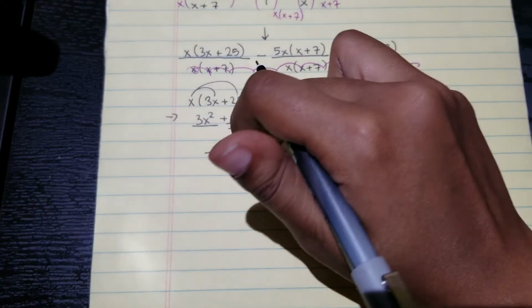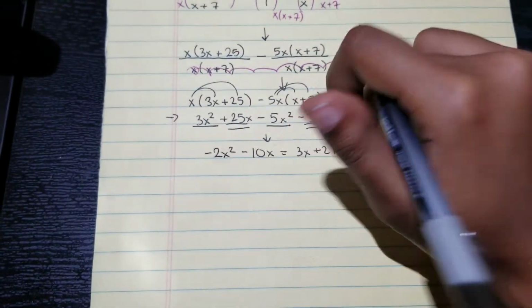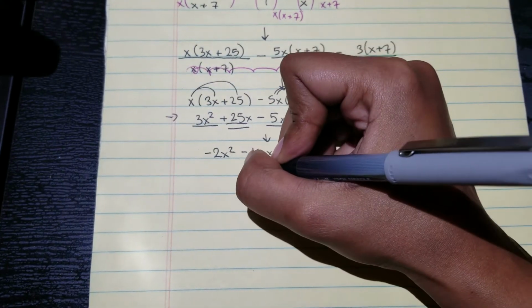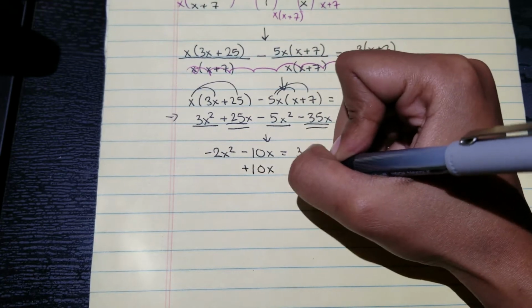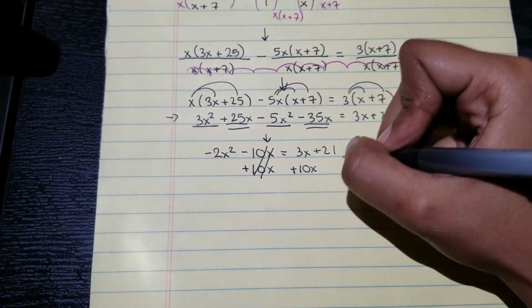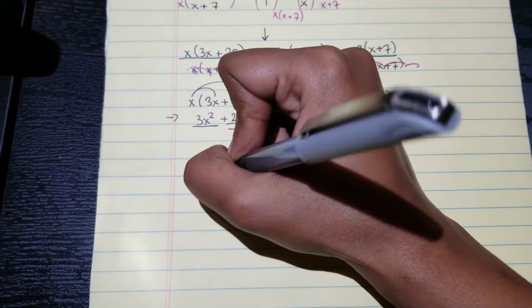So I'm going to move all the left terms to the right side so that this can be positive. So I'm going to add 10x. I'm going to add 2x squared. I'll just put it over here.